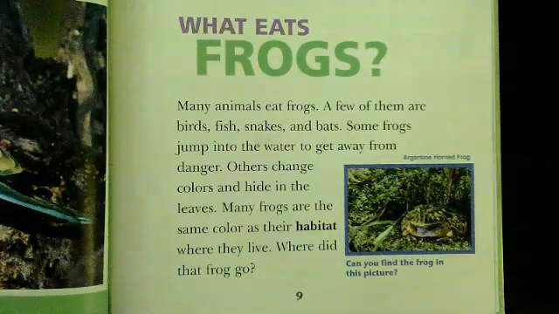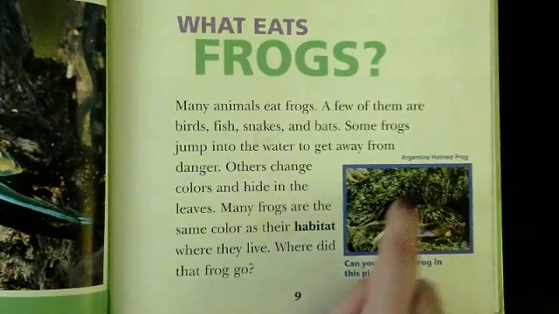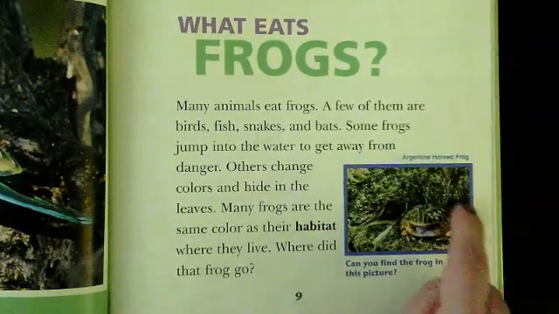So, what eats frogs? Many animals eat frogs. A few of them are birds, fish, snakes, and bats. Some frogs jump into the water to get away from danger. Others change color and hide in the leaves. Many frogs are the same color as their habitat where they live. Where did the frog go? Can you spy the frog in that picture? I see him. He's right here. He's a big Argentine horned frog. He's hiding right there.